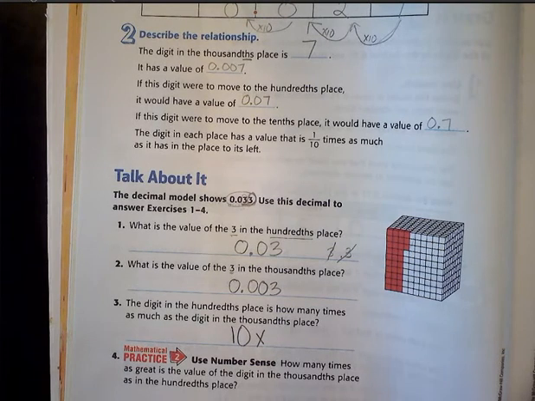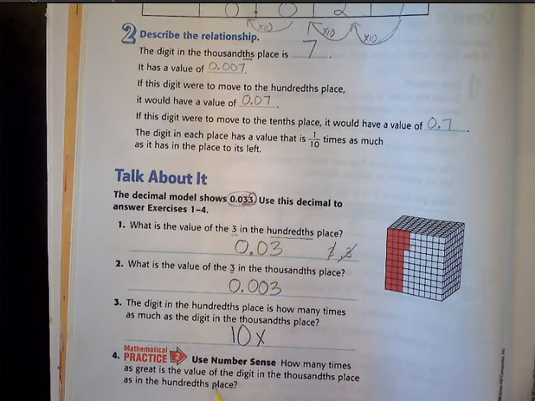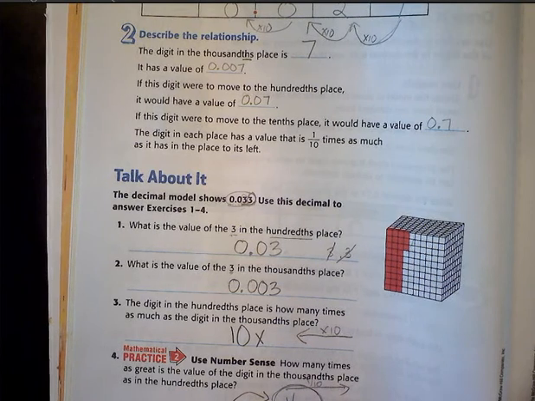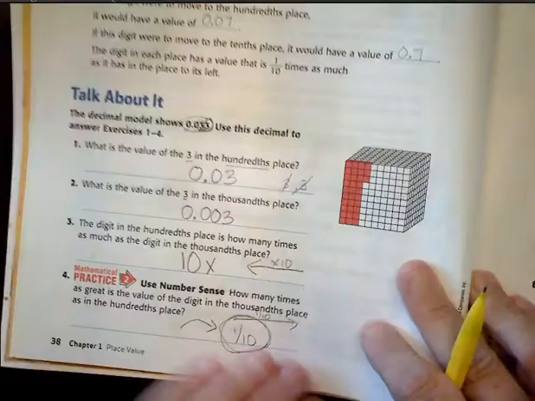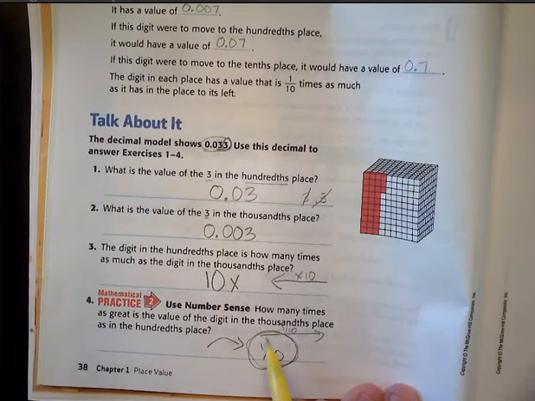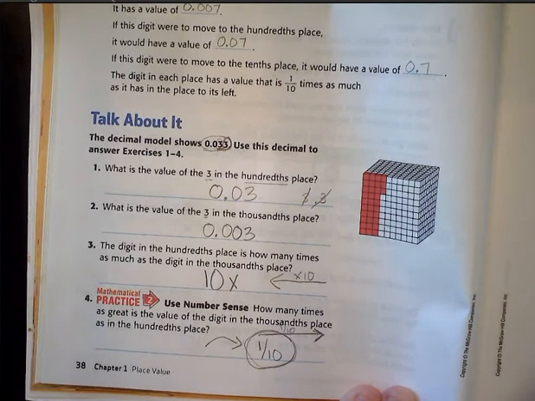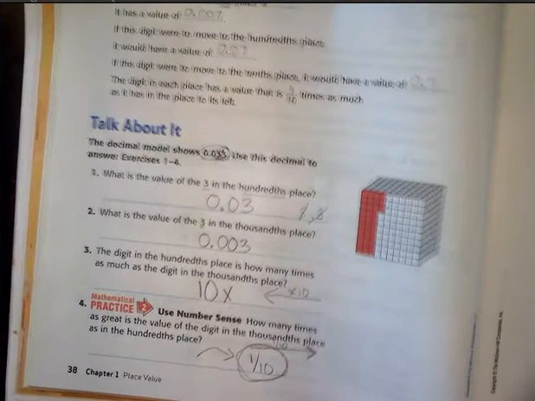And then how many times is the thousandth compared to that one? If we go the other direction, every time we go this way on our place value chart, we times 10. Every time we go this way, it's 1/10. So it's 1/10. That's our answer there. So every time we go to the right, it's worth 1/10 as much. Again, this is a tricky thing to talk about, so we're going to do some more practice.